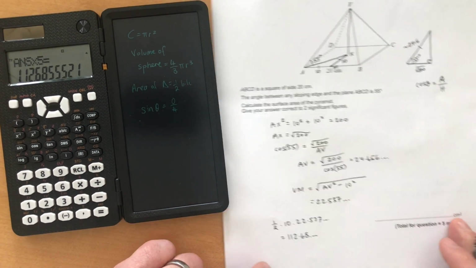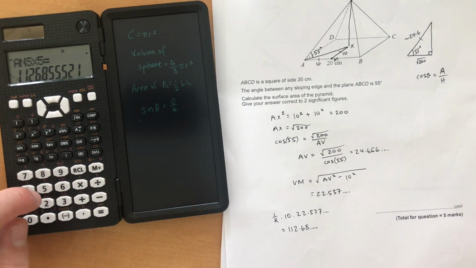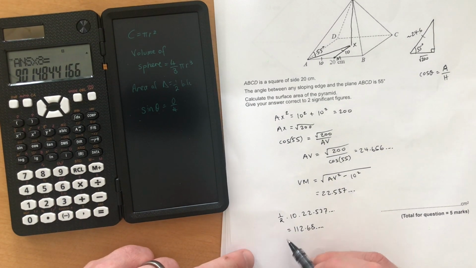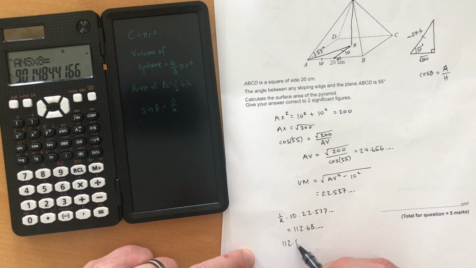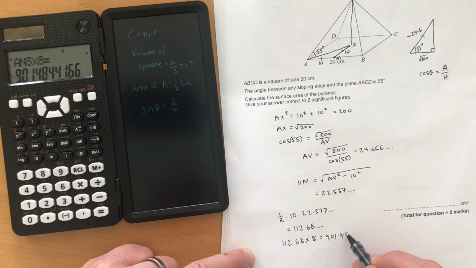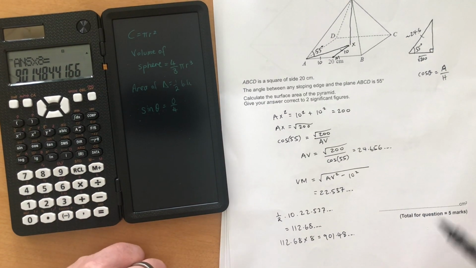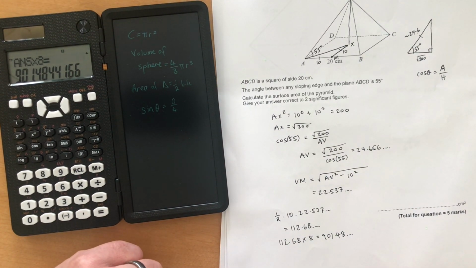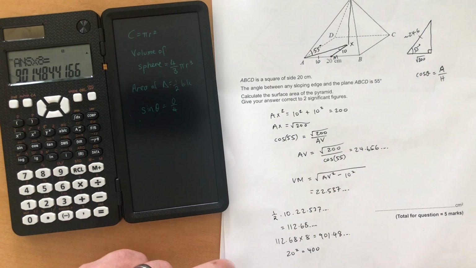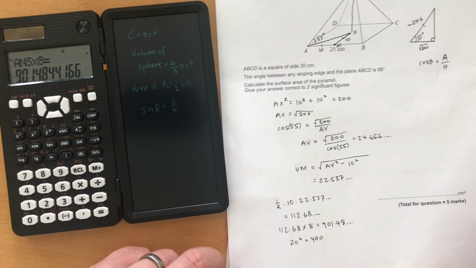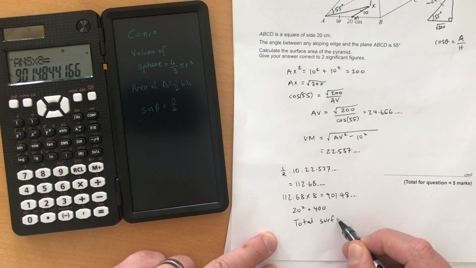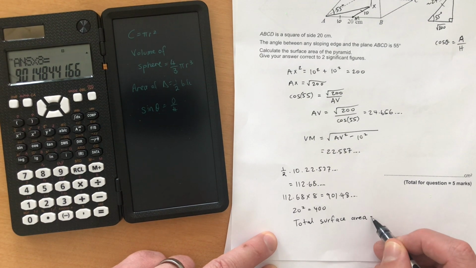112.68, and we had 8 of those, so multiplied by 8. And then we also have, so 112.68 times 8 is 901.48, and we also have the base. So don't forget the square base that has an area of 20 squared, so 400. 20 squared equals 400. And then our total surface area is going to be those two added together.